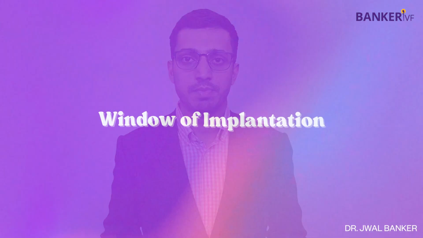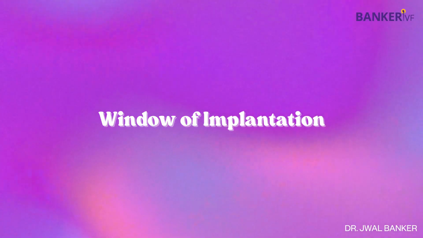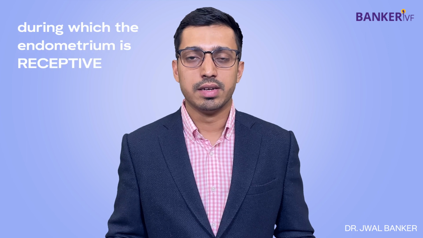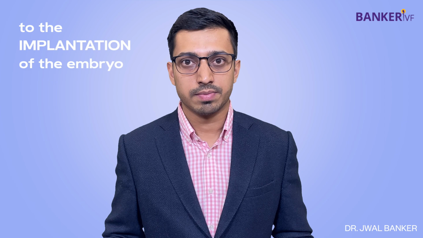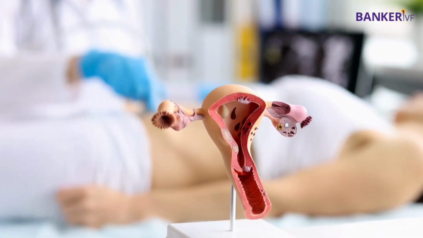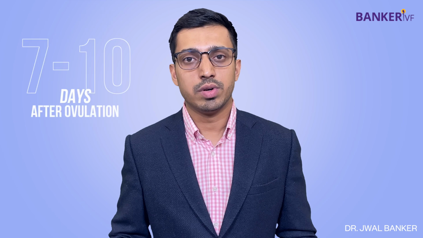Let us start by understanding how or when the embryo is implanted. That is called the window of implantation. The window of implantation is a brief period in the menstrual cycle during which the endometrium is receptive to the implantation of the embryo. The endometrium needs not only to be thick and vascular, but it also needs to be receptive to have a good pregnancy. This window of implantation typically occurs around 7 to 10 days after ovulation, and if this window is deranged, then it can cause implantation failures, which is a common cause of infertility.